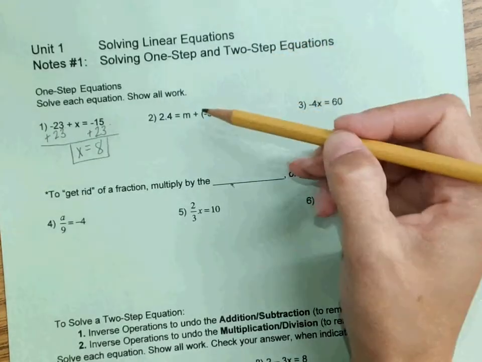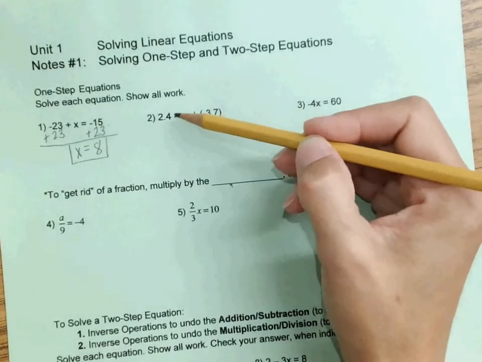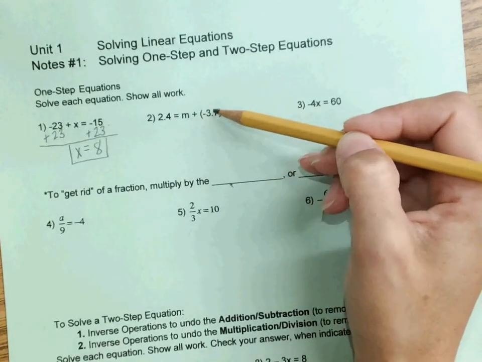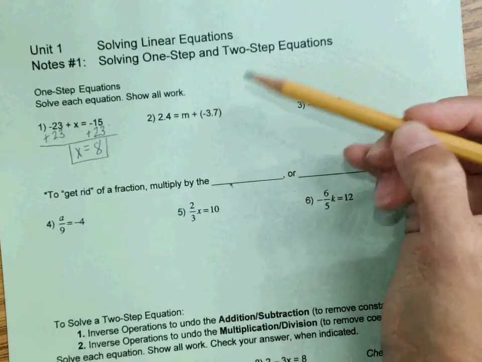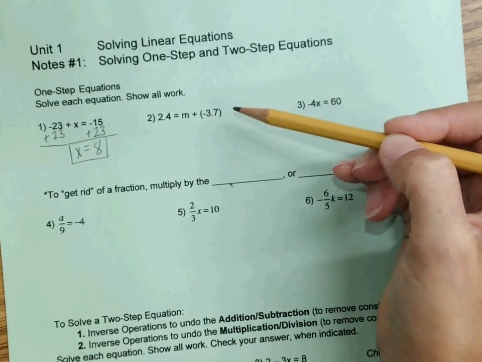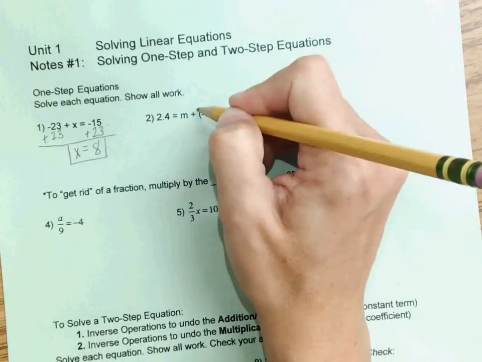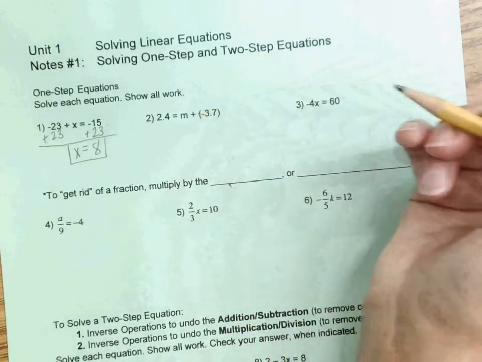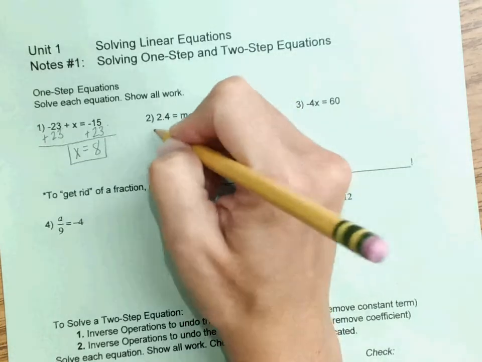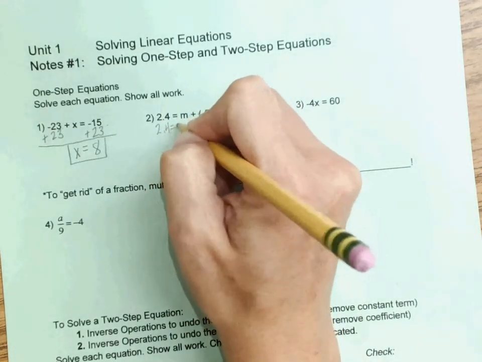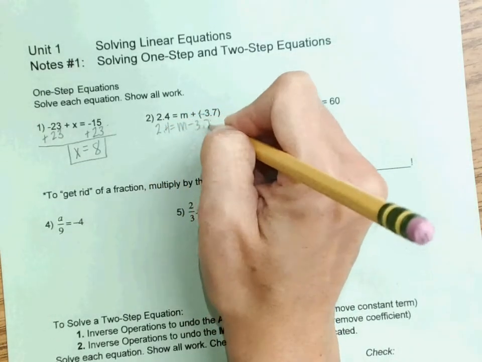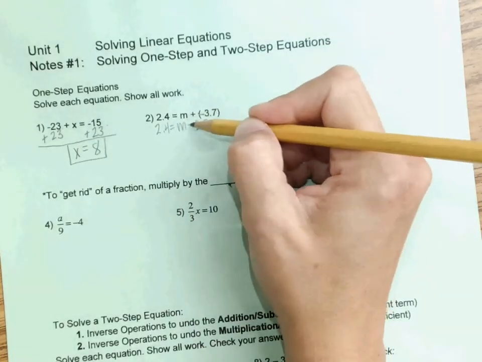Number 2, I have 2 4/10 is equal to m plus negative 3 7/10. You can go ahead and clean this up. You are not required to clean it up. What I mean by that is this double sign. So I will know, okay, well, I'm working with a negative 3 7/10, or if you need to, you clean it up, because a positive times a negative is a negative.